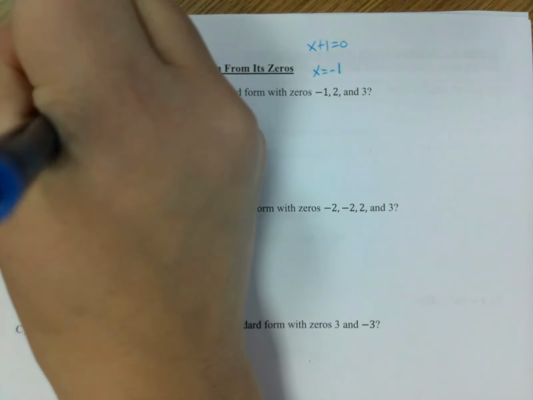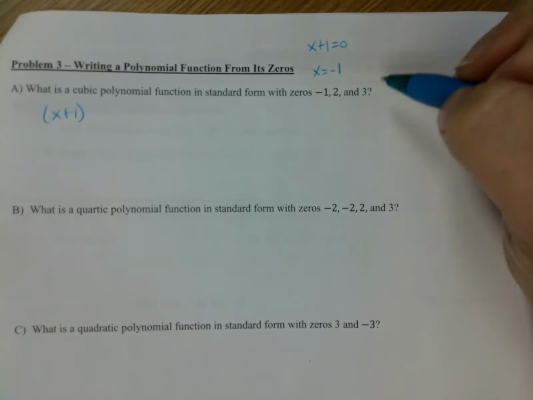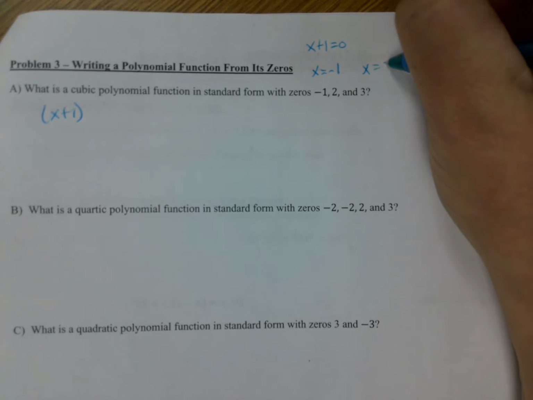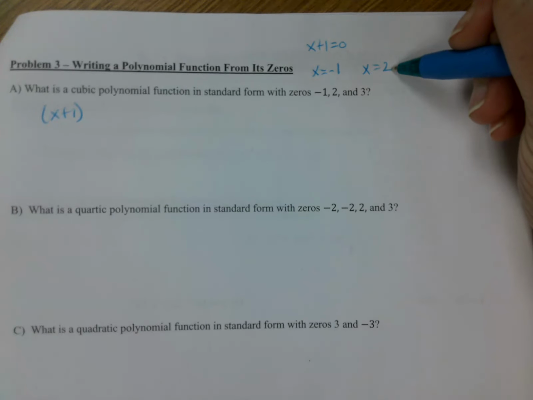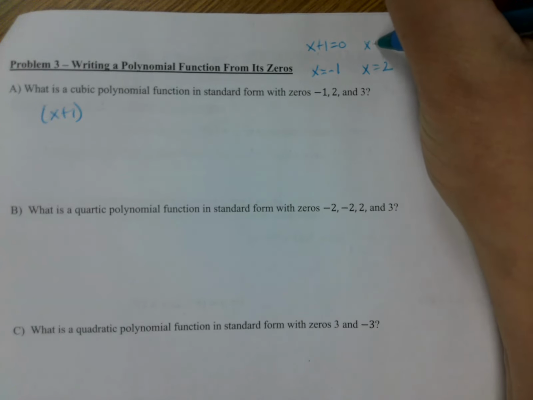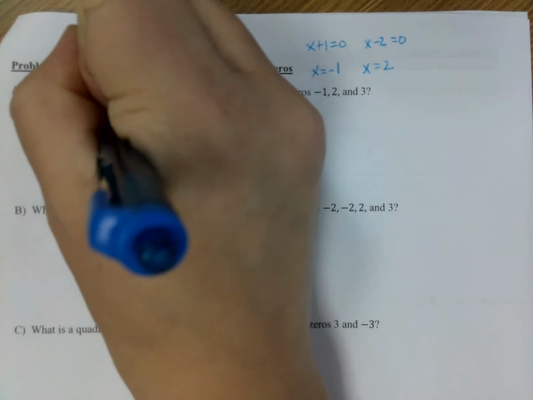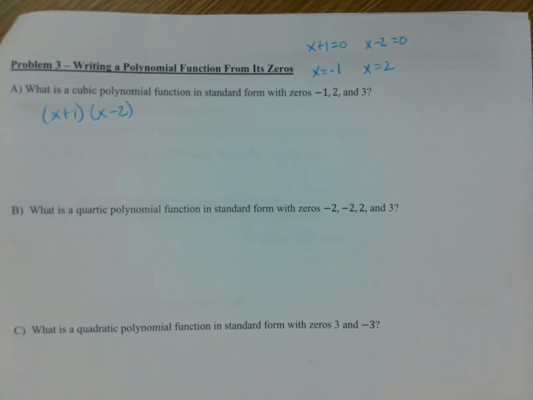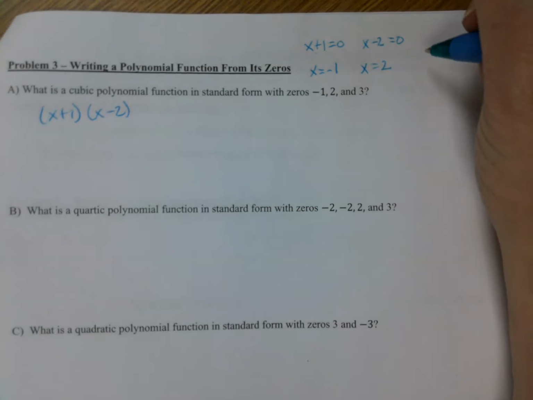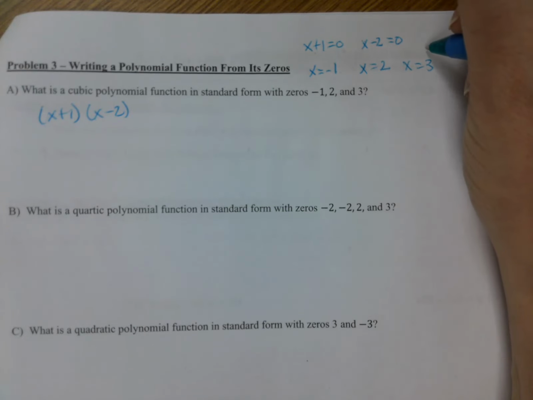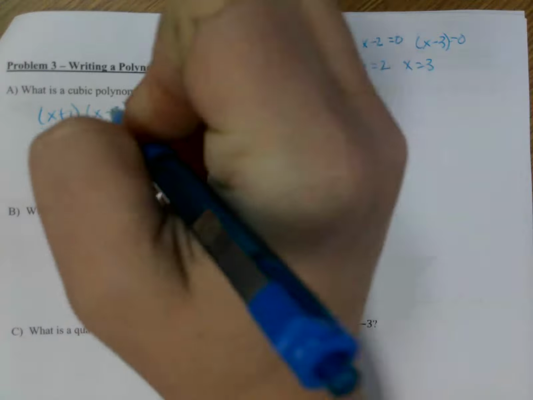So I'm going to write x plus 1 over here. If I have x is equal to 2, the step before that gave me that 0, I would have x minus 2 is equal to 0. So this is my second equation: x minus 2. And if I have x equals 3, the step before that would be x minus 3 is equal to 0. So my third equation would be x minus 3.